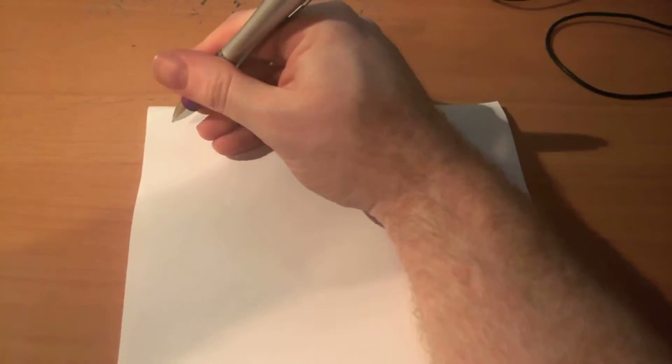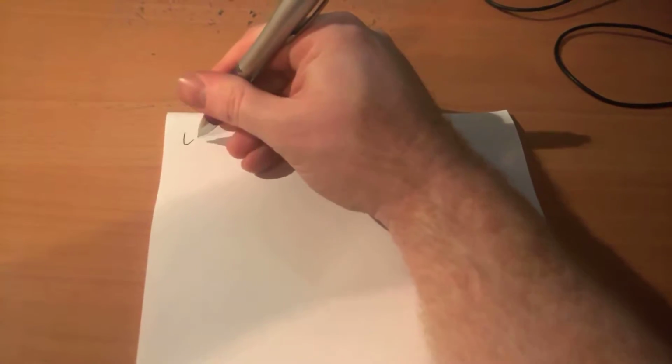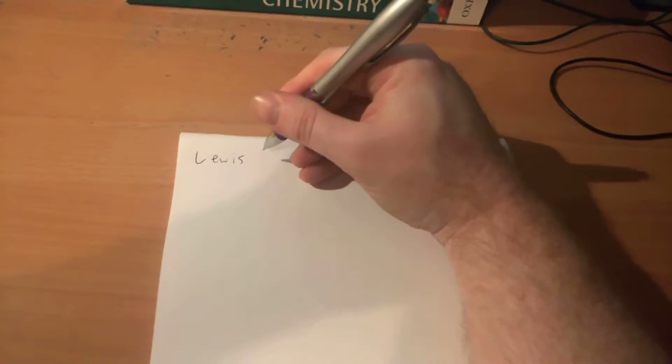Now, the next one that I want to think about are what are called Lewis acids and bases. These are a bit more complicated, but related. So, let's go with Lewis acid and a Lewis base.